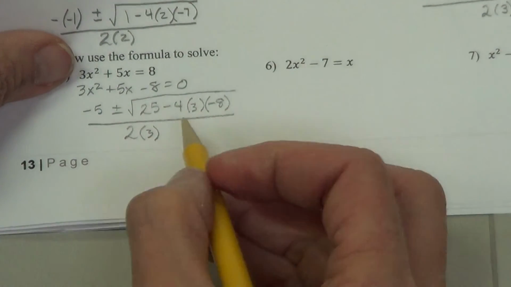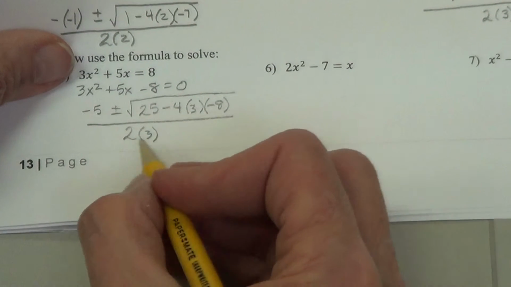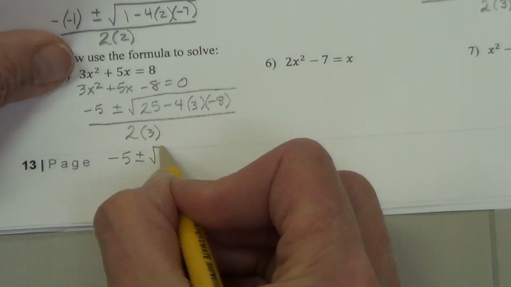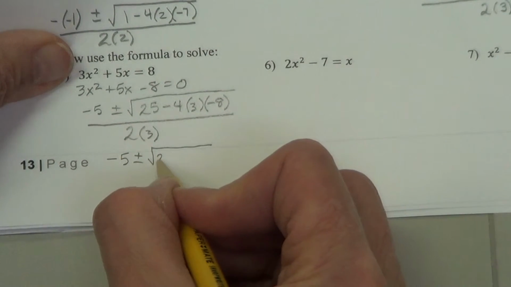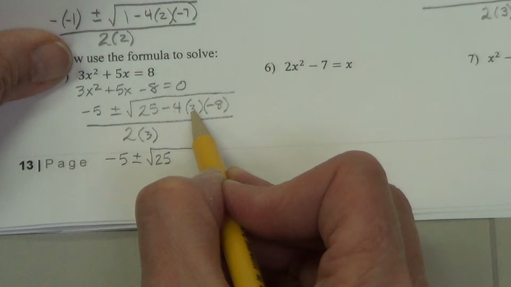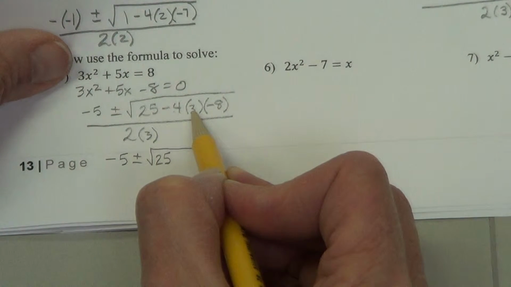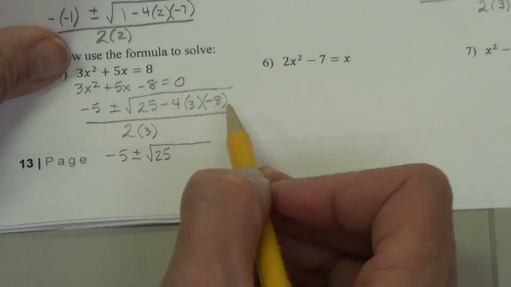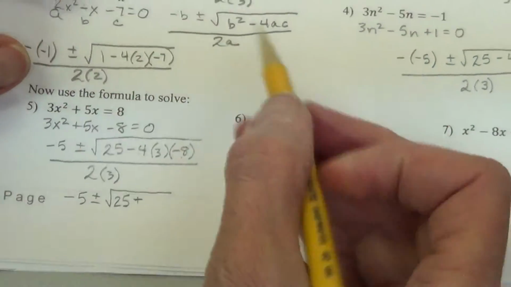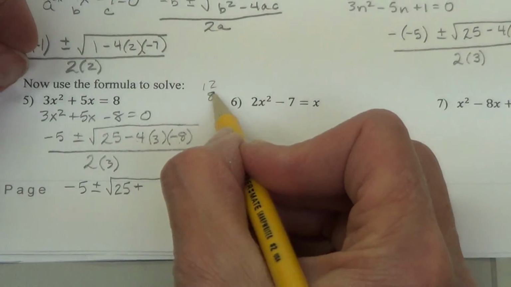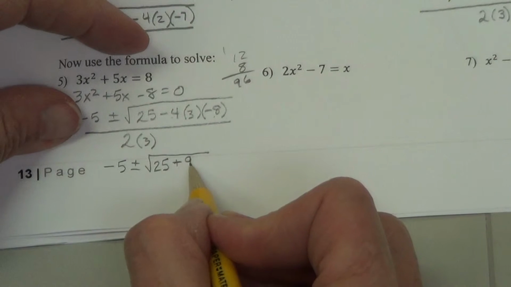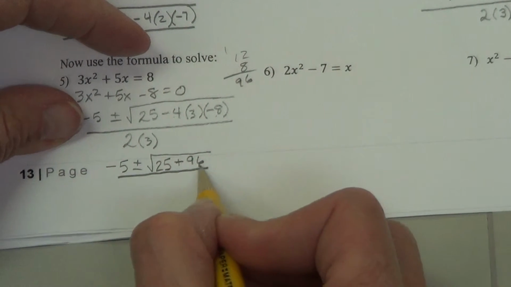Now we go ahead and we work this out. We have -5 plus or minus 25. -4 times 3 would be -12. -12 times a -8 would be a positive. And then you may have to go off to the side and do that. 12 times 8, 96. A positive 96 over 6.